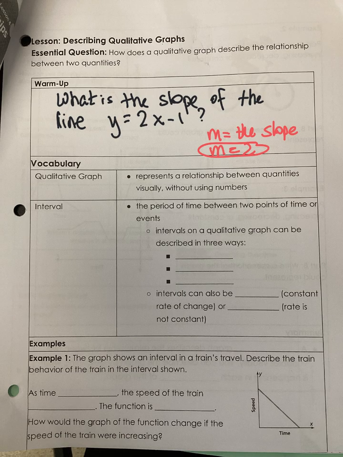Okay, so if I remember correctly, a line can be modeled by the equation y equals mx plus b. If I look at y equals 2x minus 1, then I can see that the m is the number that's being multiplied by x. In this case, the m would be 2, so the slope would be 2. The b is the y-intercept, and in this case, it's minus 1, so the y-intercept would be negative 1.